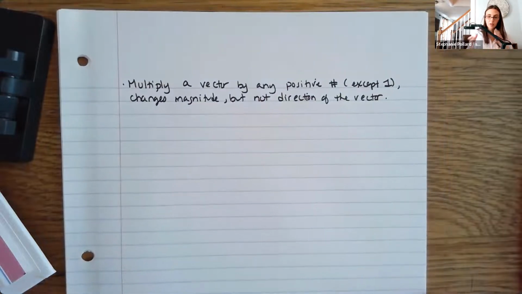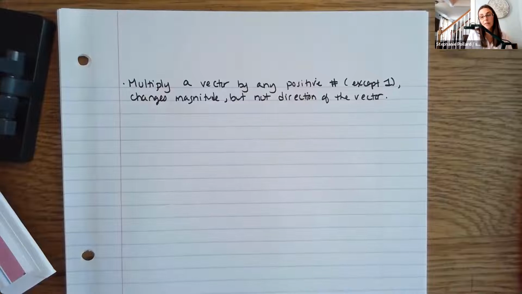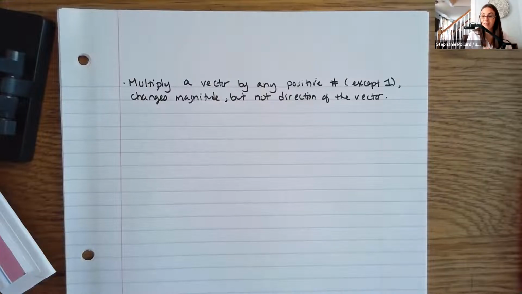If we multiply the vector by a positive real number that's not 1, you make it longer. I should say it may not be longer. If you multiply by a fraction, that could make it shorter, but it changes the magnitude, but not the direction.